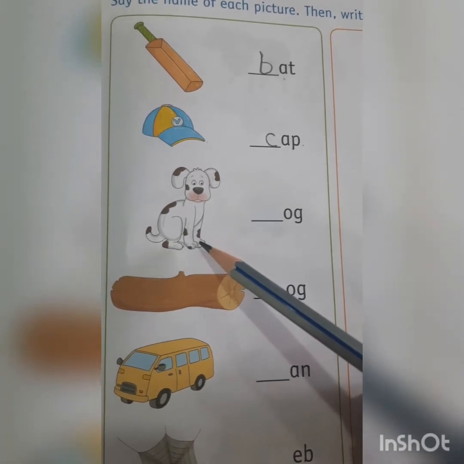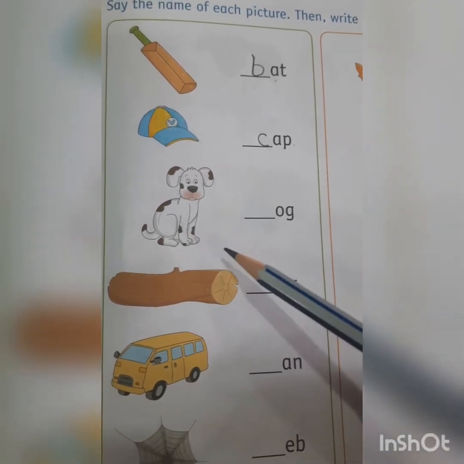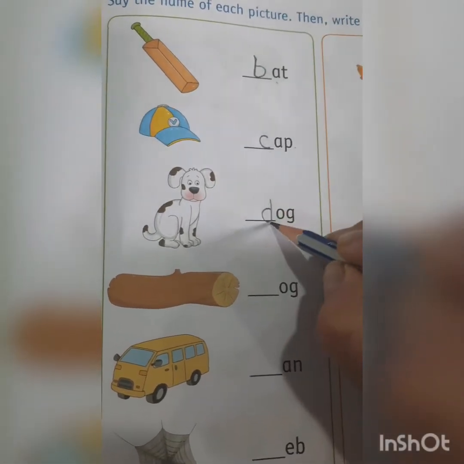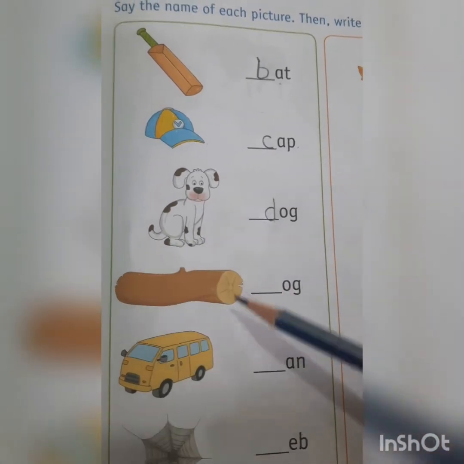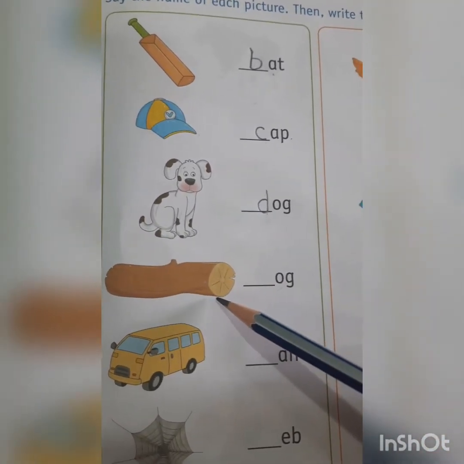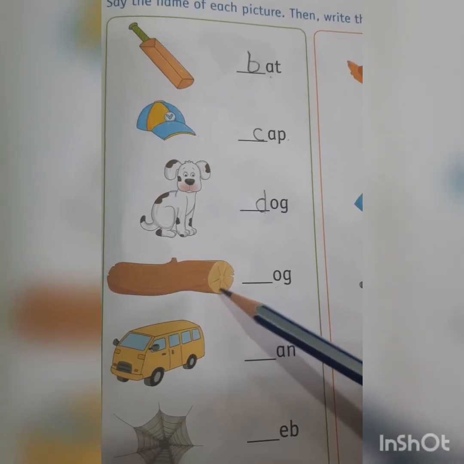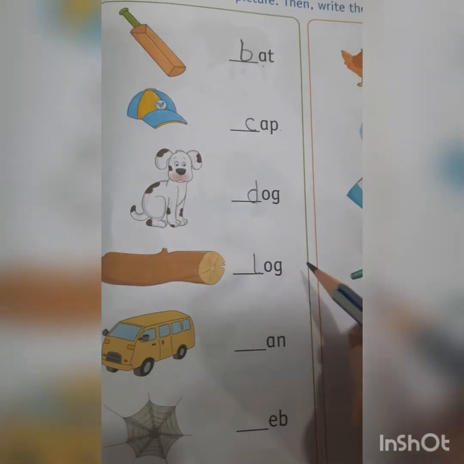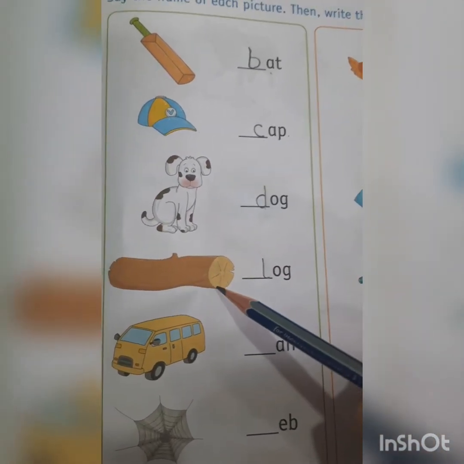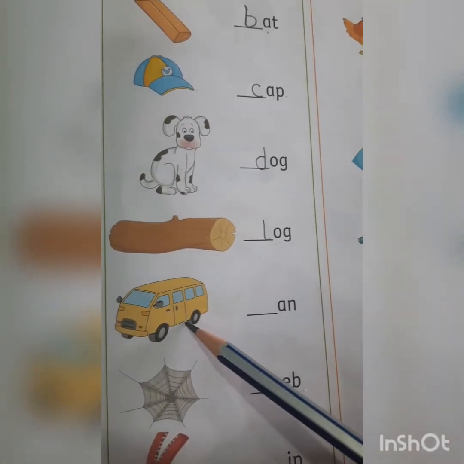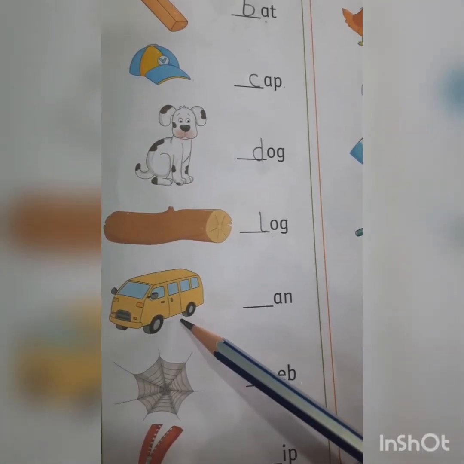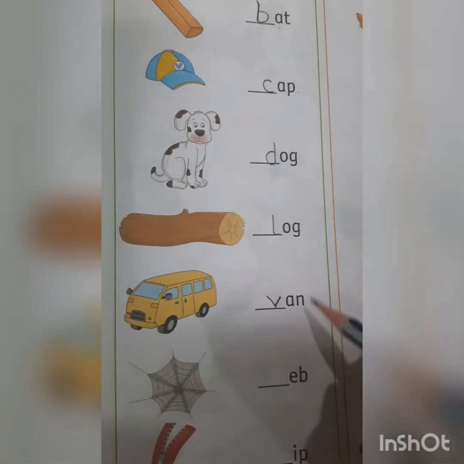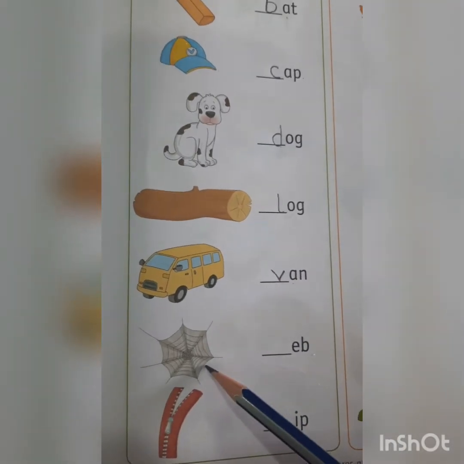Now let's see the next picture. What is this? This is a dog. D sound hai. D sound किसकी होती है, children? It's letter D. So write small d, children. D-O-G, dog. Now what is this, children? This is a log. L sound किसकी होती है? It's letter L. L-O-G, log. Now let's see the next picture. What is this, children? This is a van. What sound किसकी होती है? V-A-N, van. Right, children?